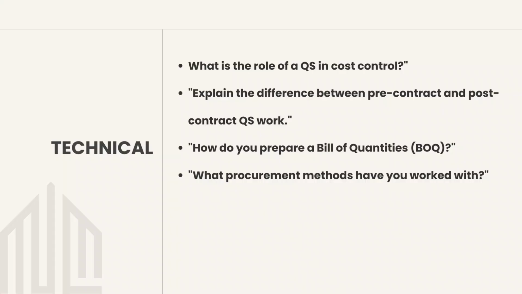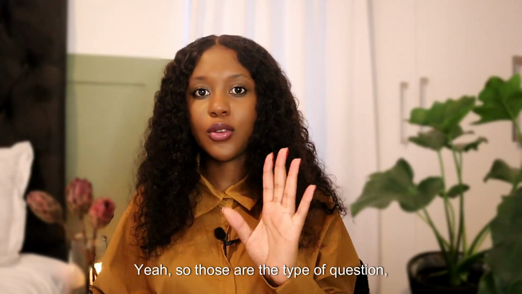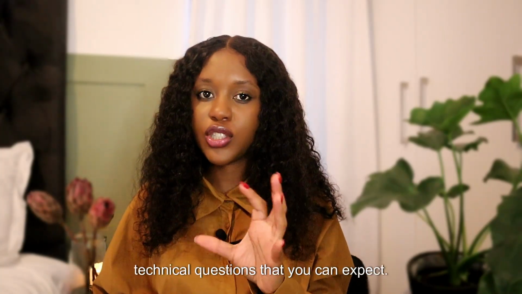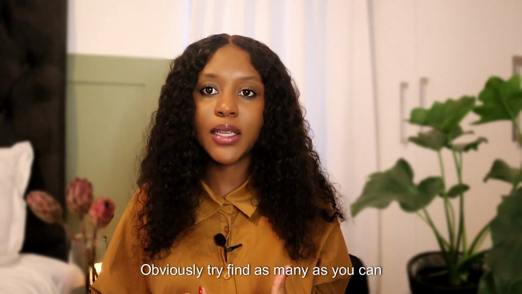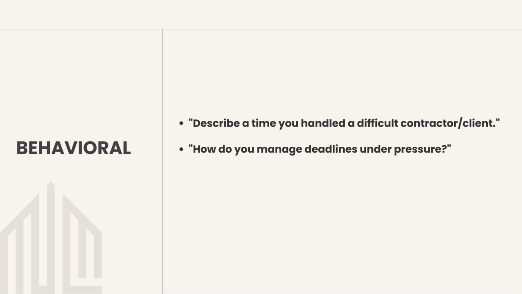Technical questions usually are very QS specific or role specific. So you'd be asked questions like, what is the role of a QS when it comes to cost control? Explain the difference between pre-contract and post-contract work. How do you prepare a bill of quantities? What procurement method have you worked with? Those are the type of technical questions that you can expect. Obviously, try to find as many as you can so that you're as prepared as possible.